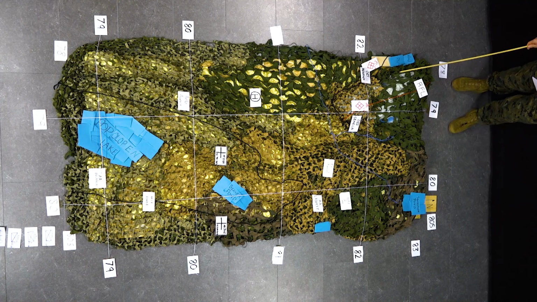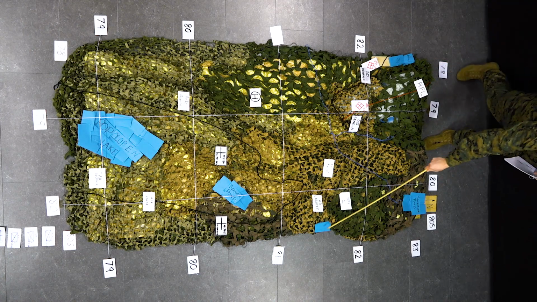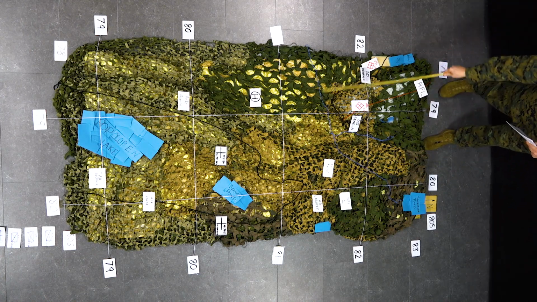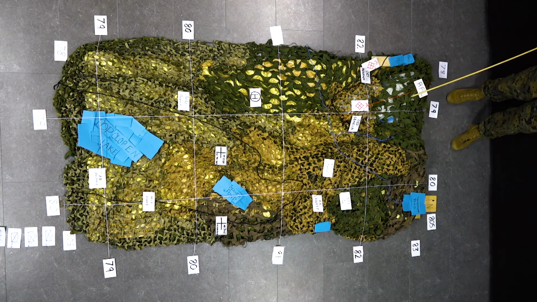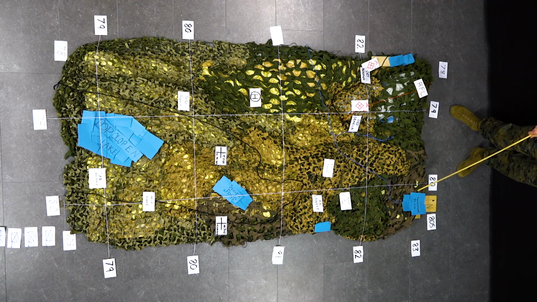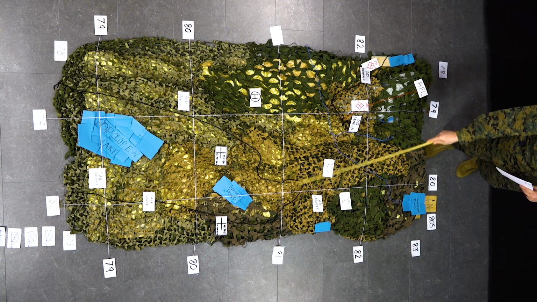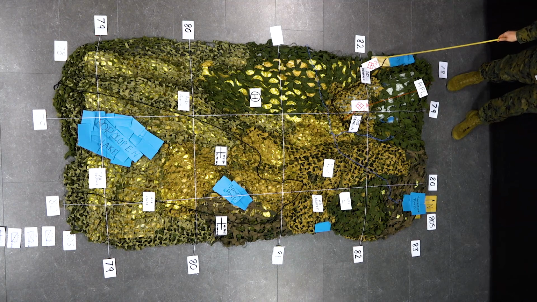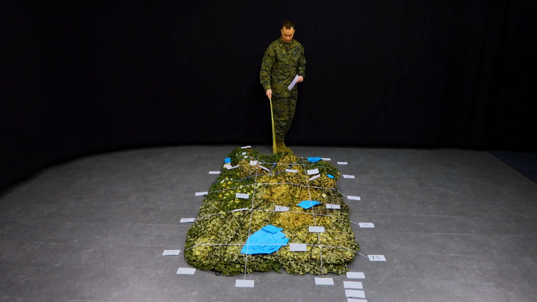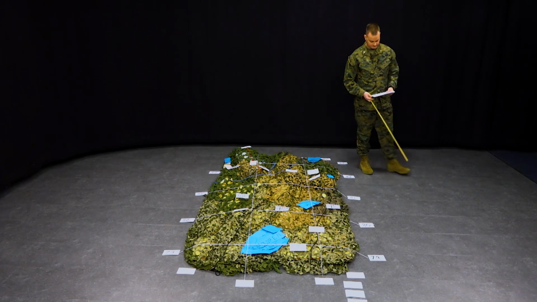Our water features are denoted by blue, as well as this creek here. And we have a restrictive firing line denoted in red. Our ridges are denoted throughout the terrain model. And the town of Mountainville is denoted by this wooden block here. Roads are denoted in black string.